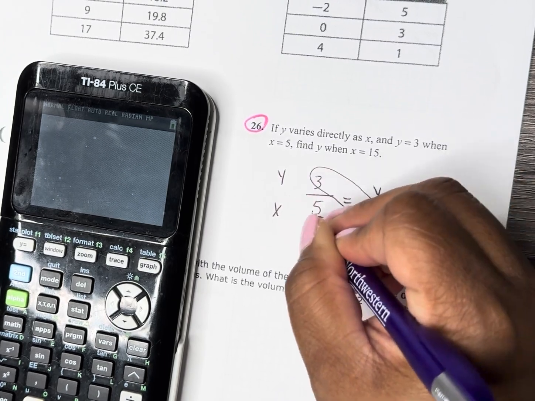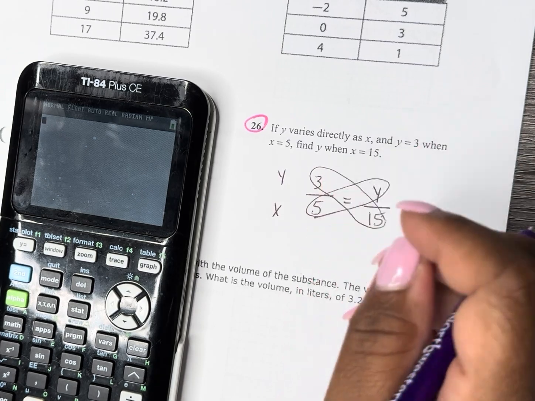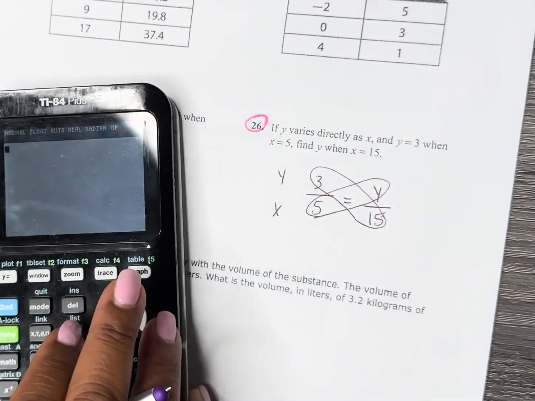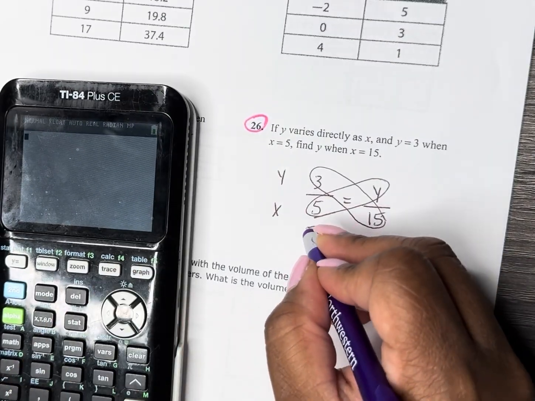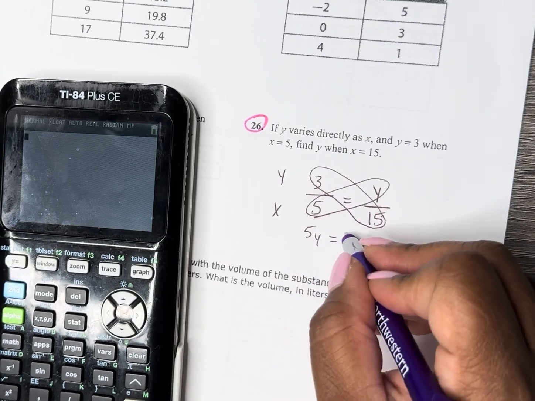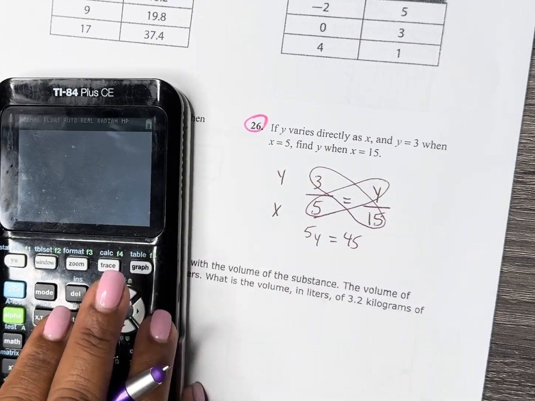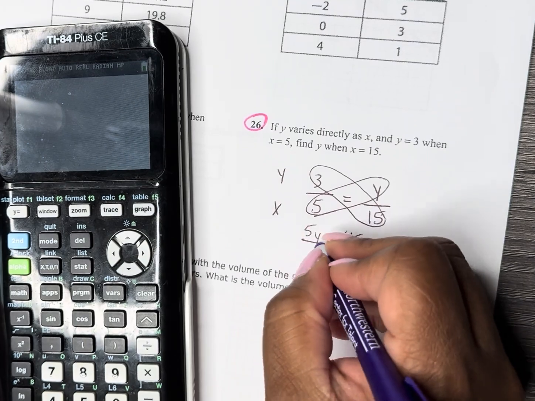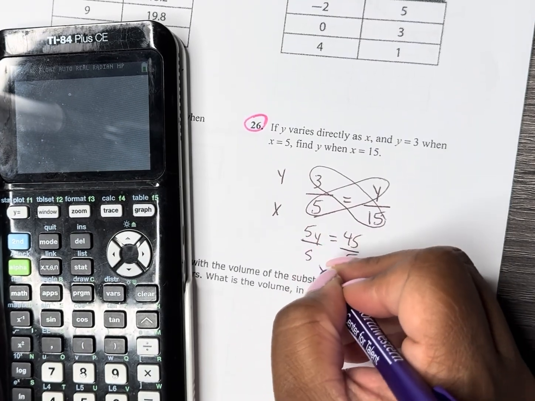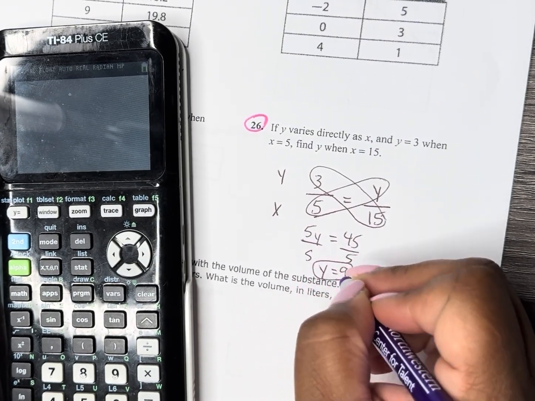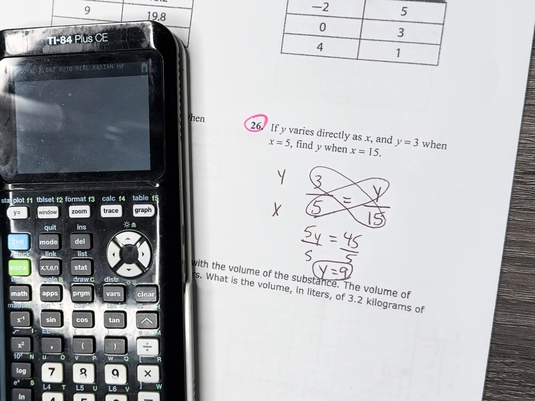So here it's a matter of cross multiplication. Is this the same problem? It almost looks like it. So this is 5y equals 45. Divide by 5, and y is equal to 9. Y is equal to 9.